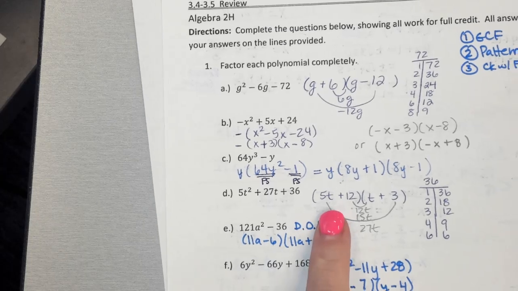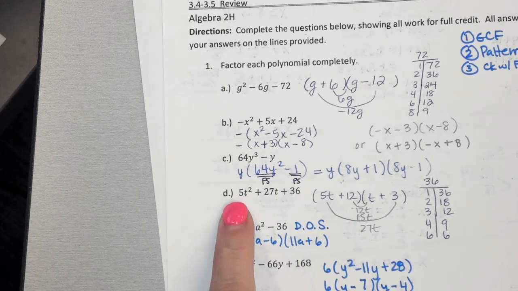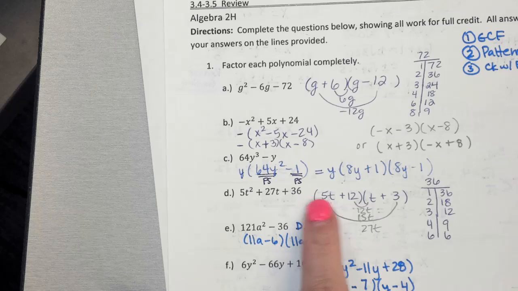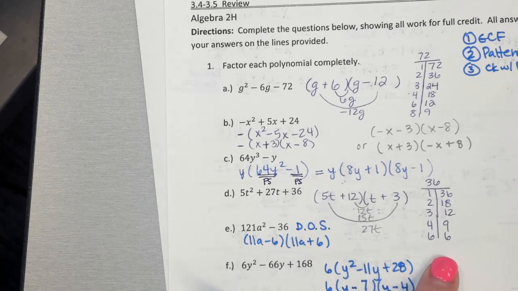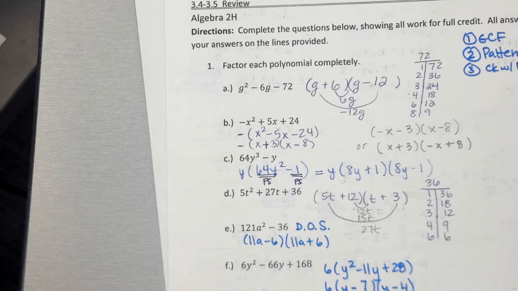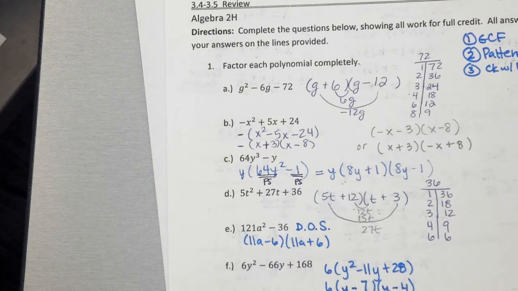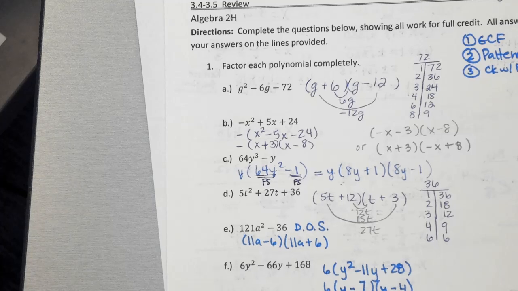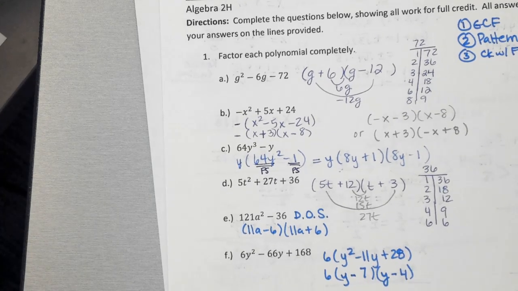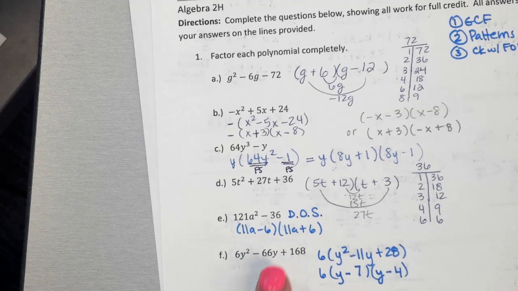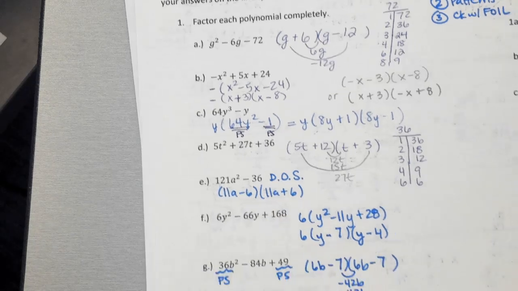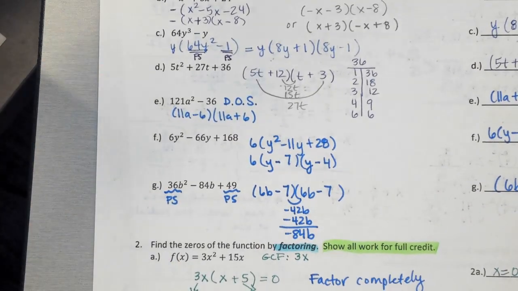Okay, this one, even though these numbers are a little bigger, the only thing that makes 5 is 5 and 1. And then you can make a T-chart for your options. It's either 1 and 36 or 36 and 1, 2 and 18, 18 and 2. So you can check those options until you find the one that adds to 27. Okay, E, perfect square, difference of 2 squares. Doesn't matter if you do the plus first or the minus, you just need both of those.